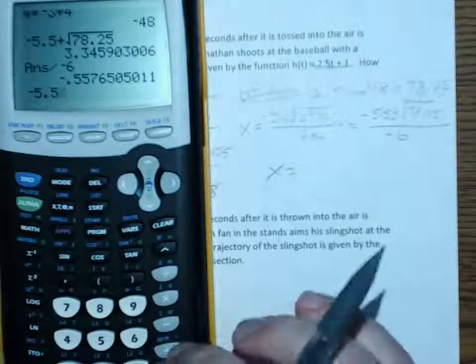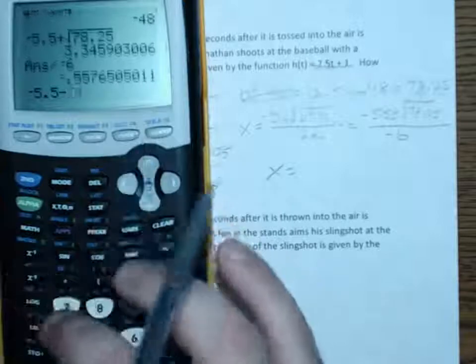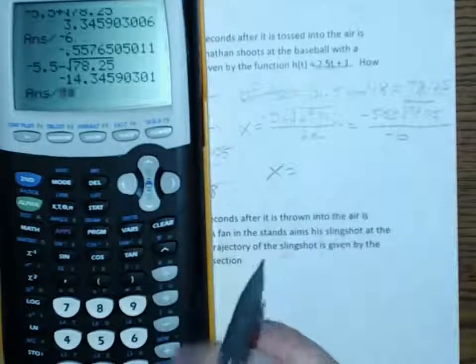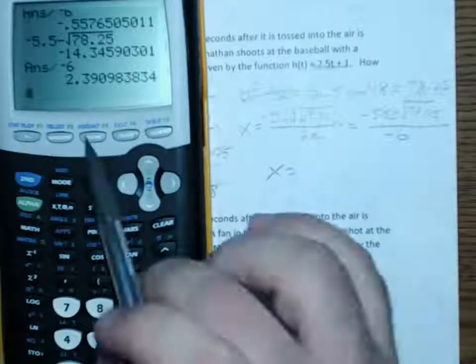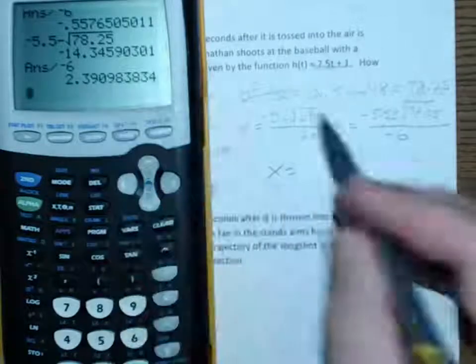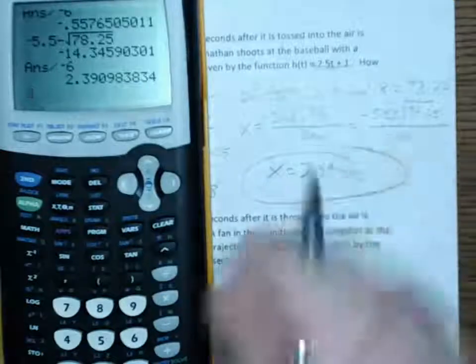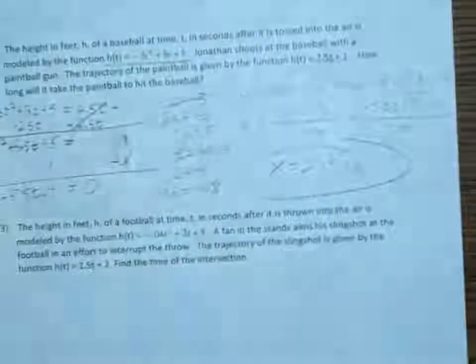Negative 5.5 minus the square root of 78.25. I'm going to hit enter, and then I will divide by negative 6, and I get positive 2.39. So x is going to be 2.39 seconds. That's how you do that by hand.